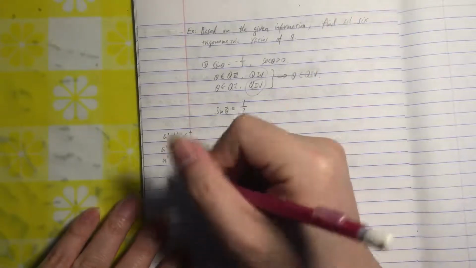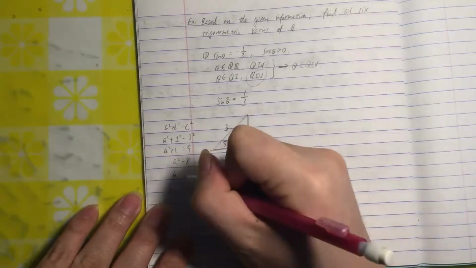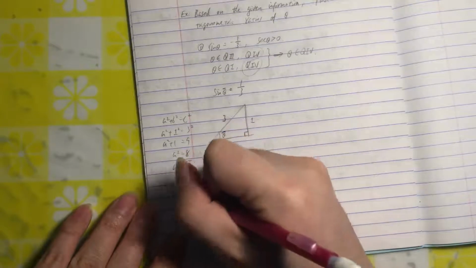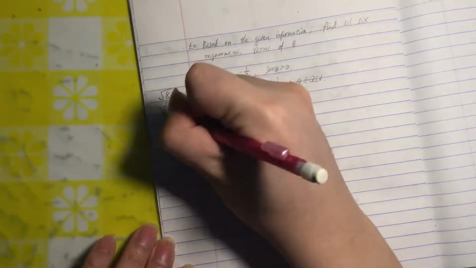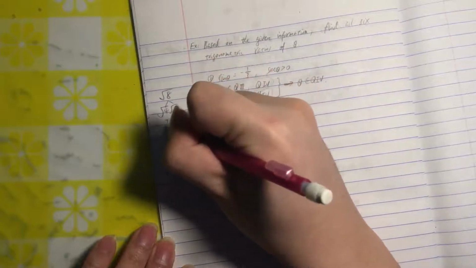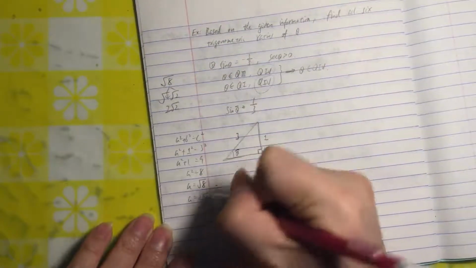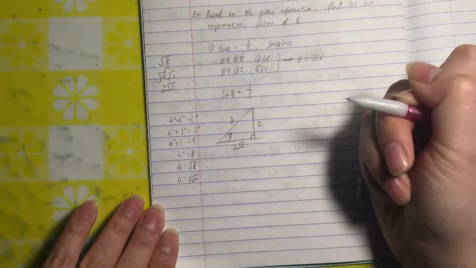Subtract 1 from both sides. a squared is 8. A by itself is square root of 8. Square root of 8 can be reduced as square root of 4 times 2, and square root of 4 is 2. We get 2 radical 2. So a is 2 radical 2, and the missing side here is 2 radical 2.